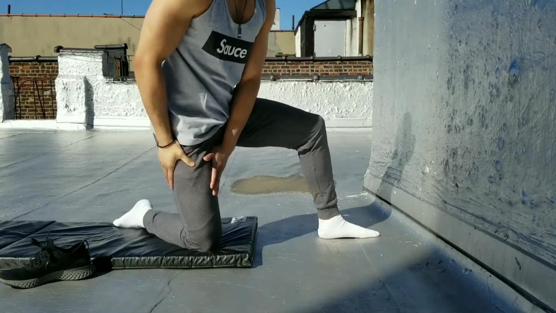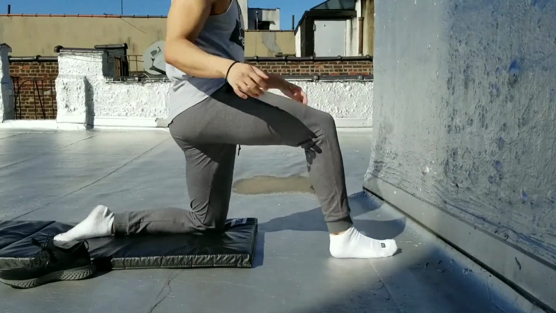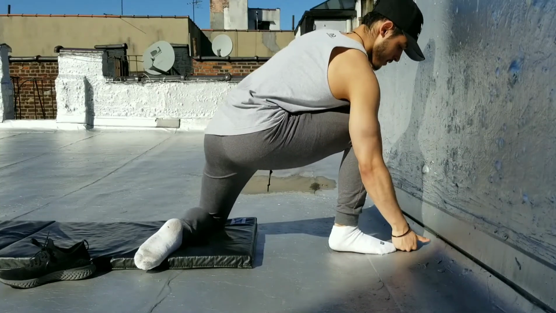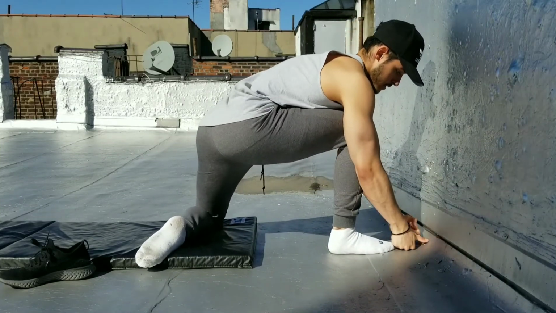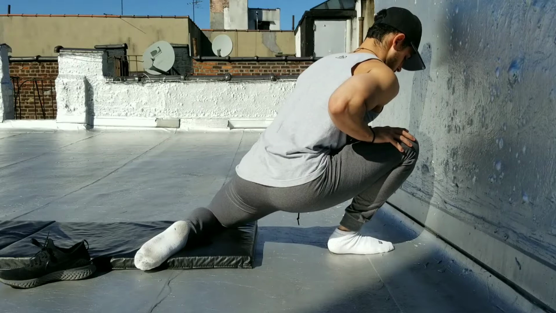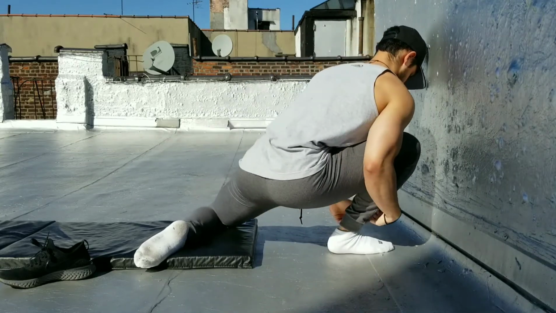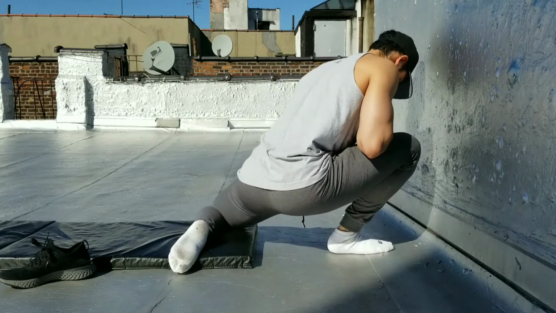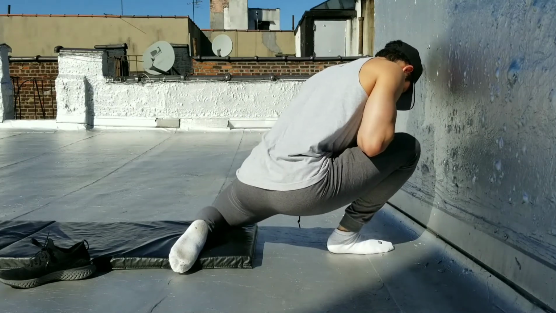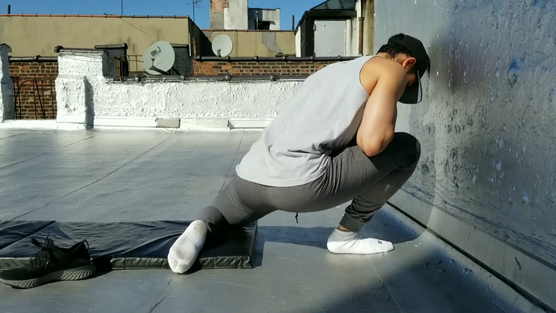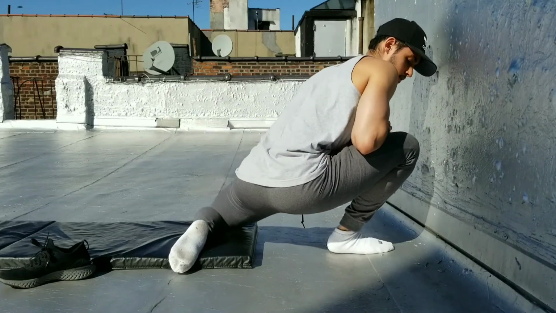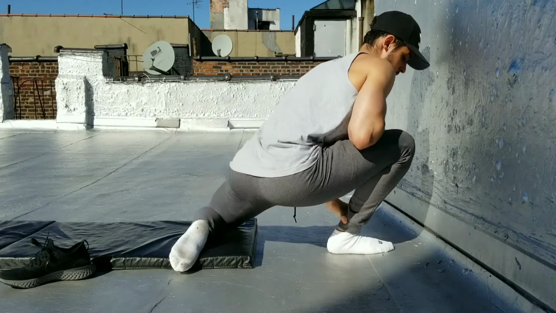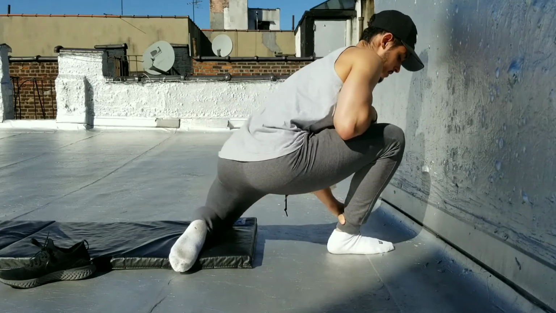And same thing, other side. Here, boom. Distance, right there. Another thing you want to focus on is performing active dorsiflexion to get more mobility into the movement.